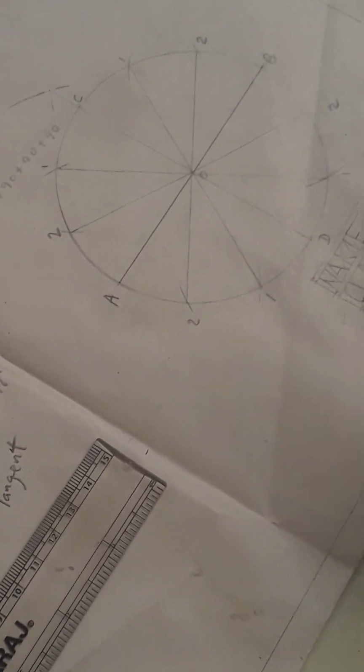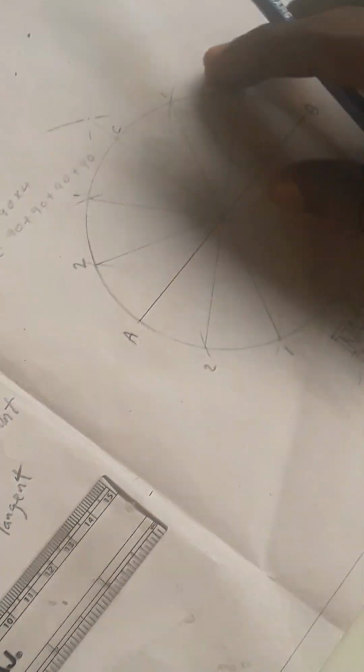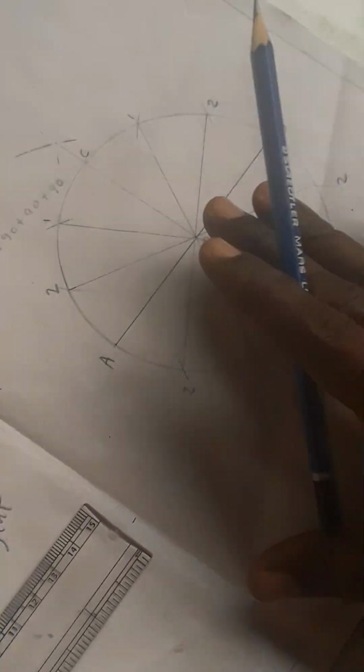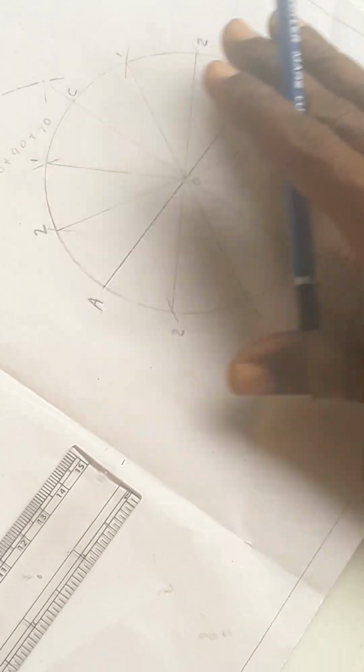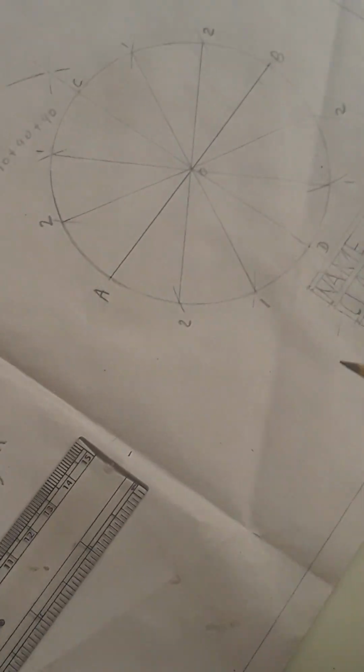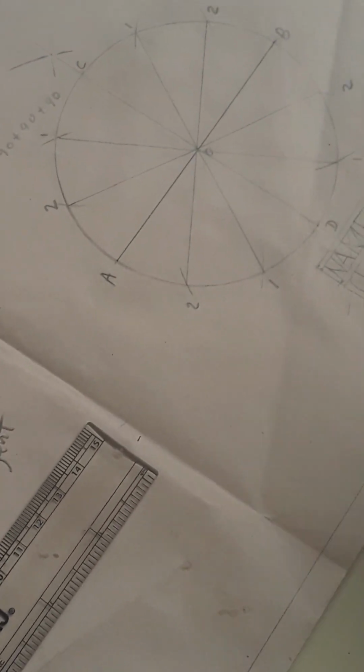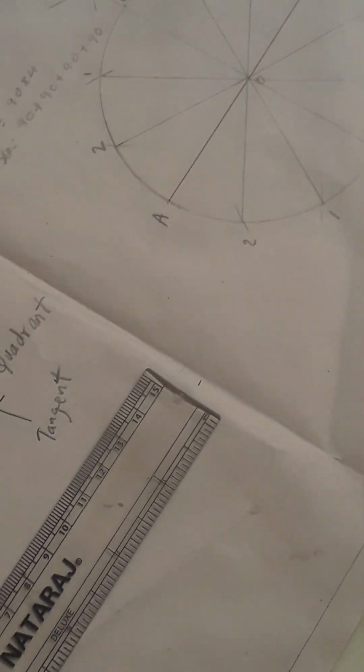Wow. You can use this to indicate the positions, maybe you want to make a wristwatch or get the positions of the wall clock, the position of the time, the hours. You can use this to get it perfect. So that's exactly how a circle can be divided into 12 equal parts.